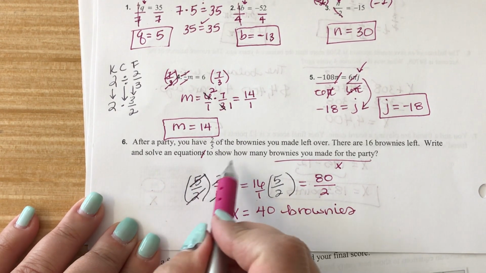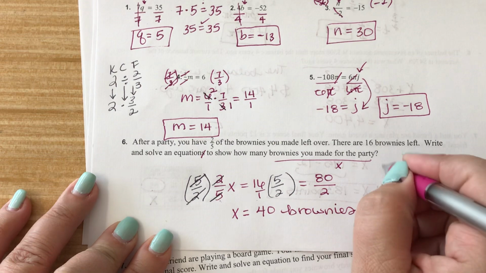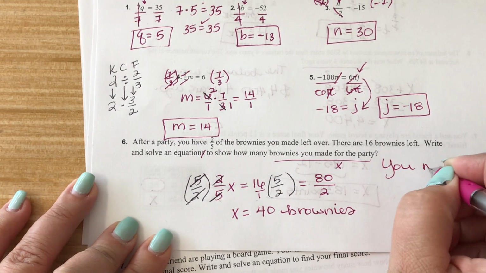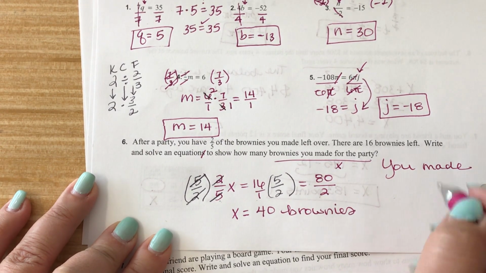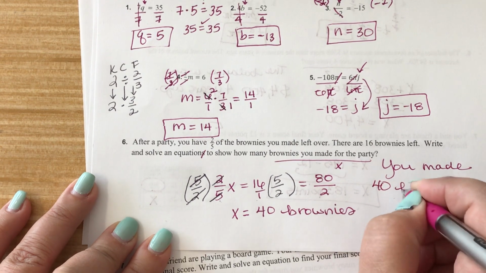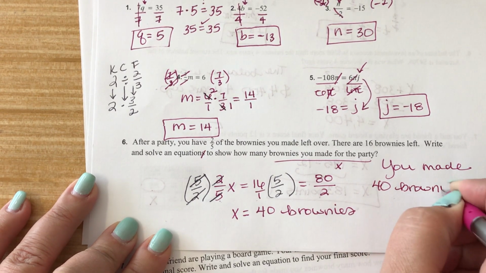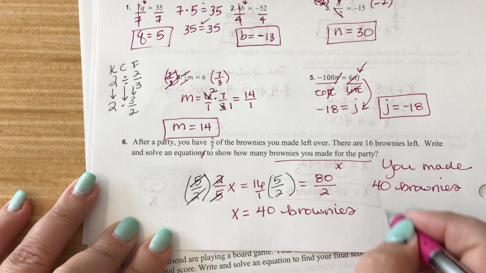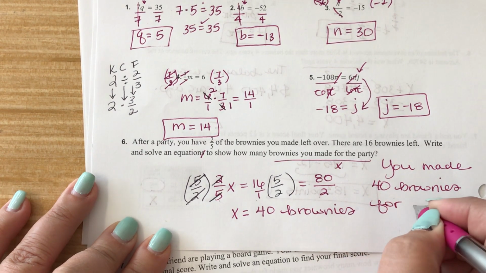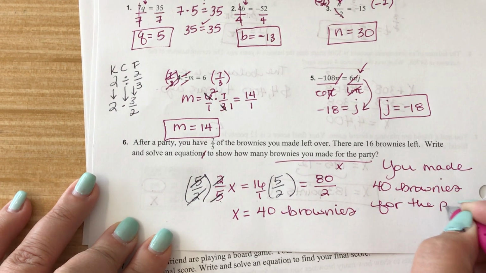Okay, so show how many brownies you made for the party. You would say you made 40 brownies for the party.